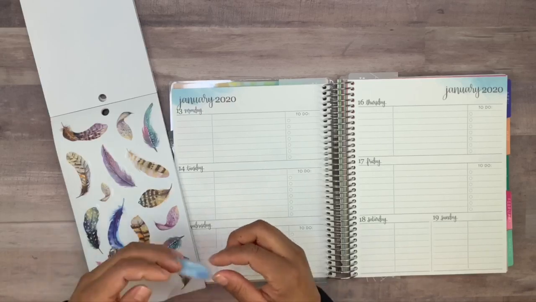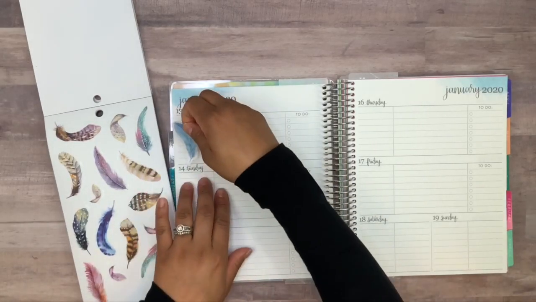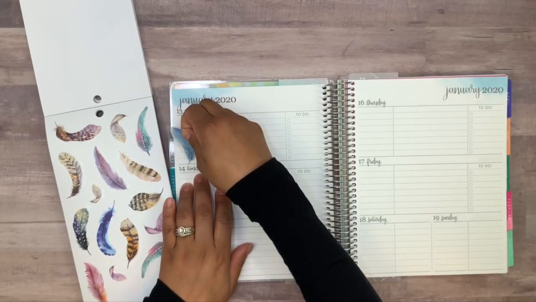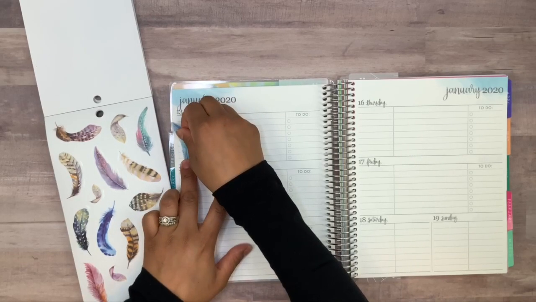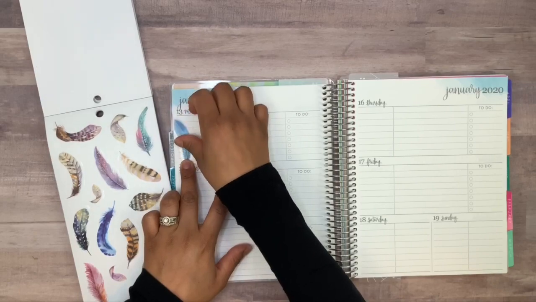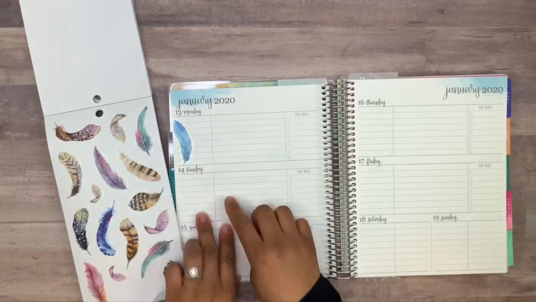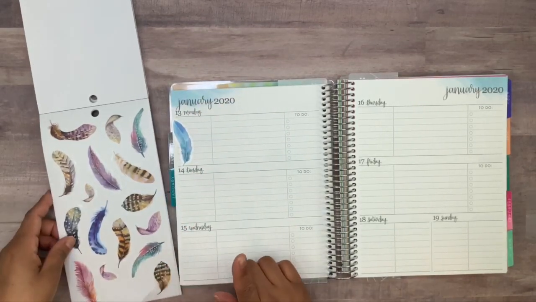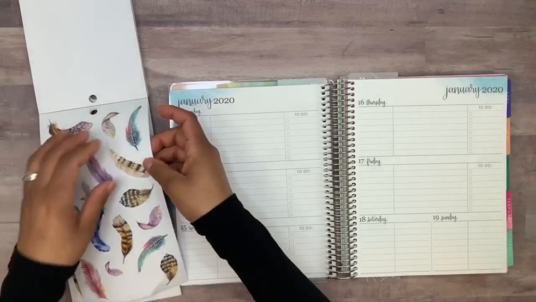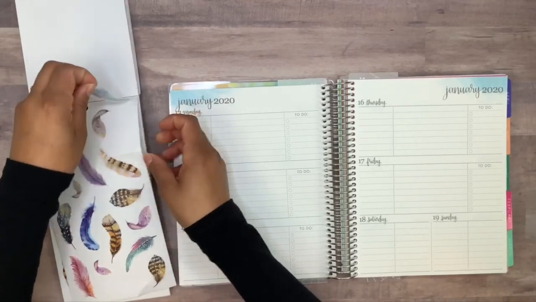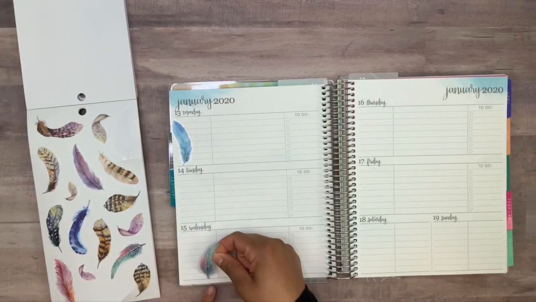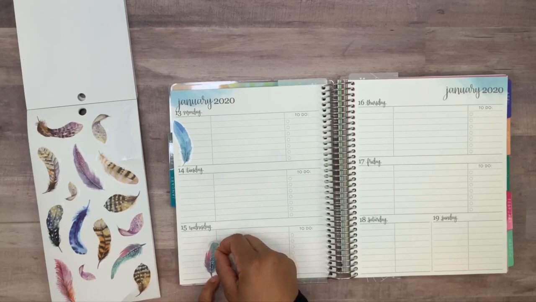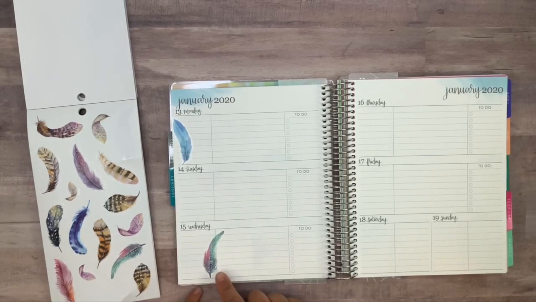So I'm going to grab one of these feathers and kind of lay it down right over here. This is where I indicate the videos that I do here on YouTube. So I'm going to place one there. And then I do want to place another one on this side, and this one will be facing right over here. So maybe right about there.